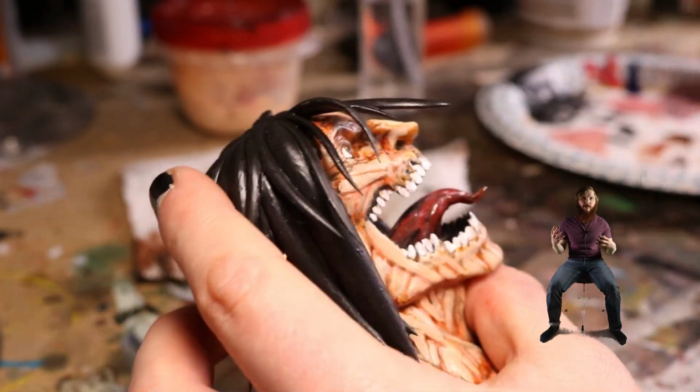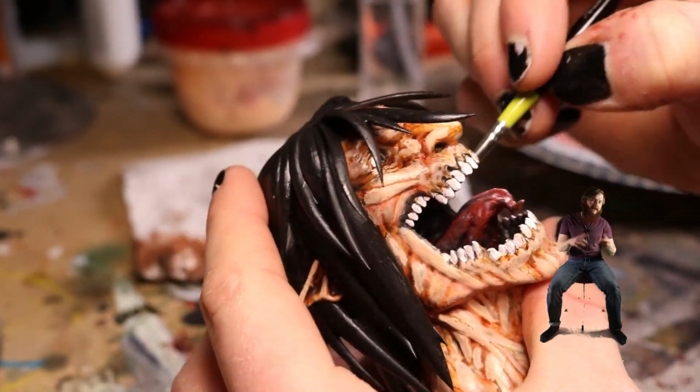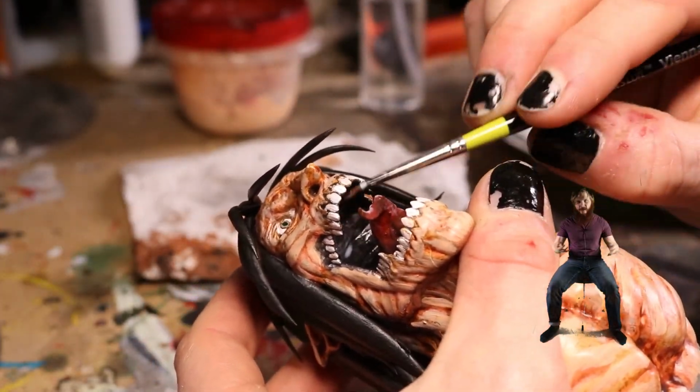We're gonna finish it all up with clear gloss, and that's gonna keep the teeth and the tongue and the eyes looking wet.